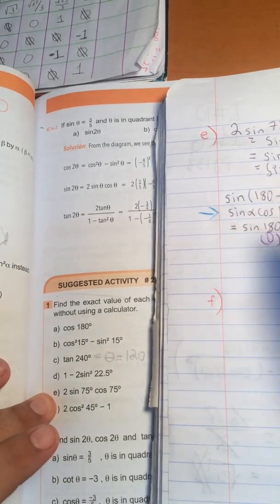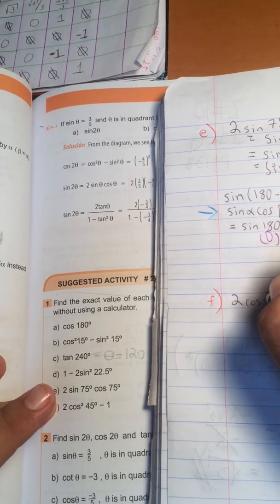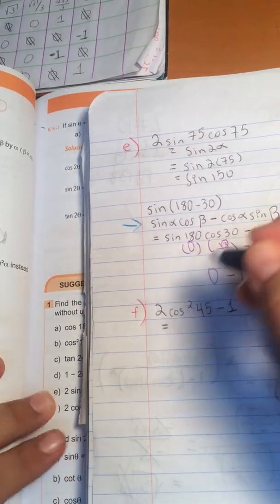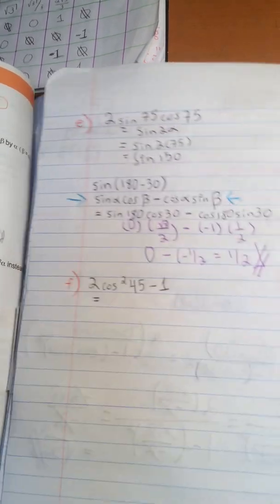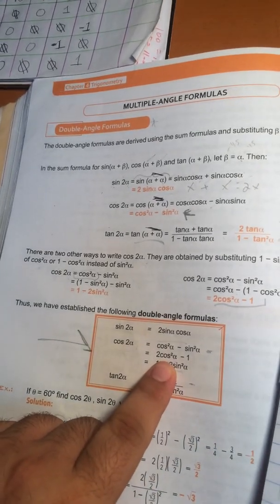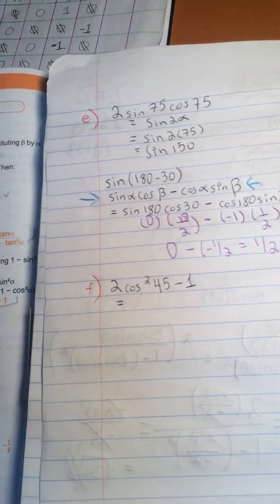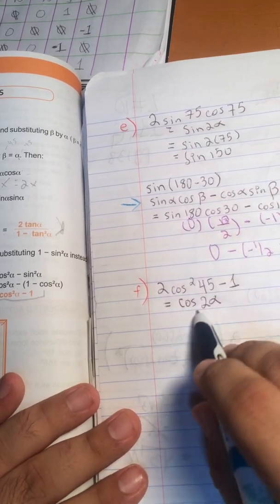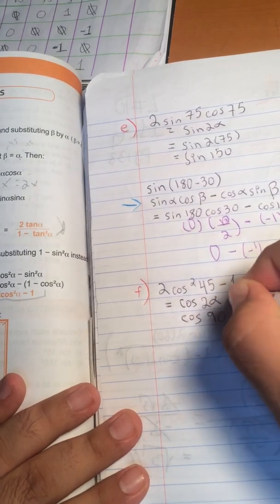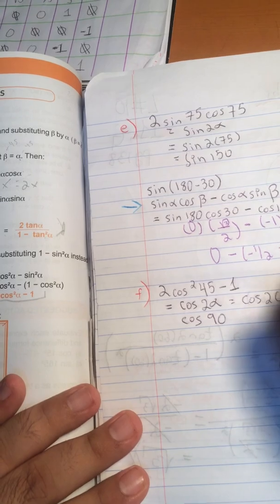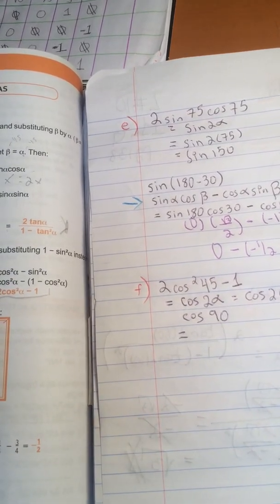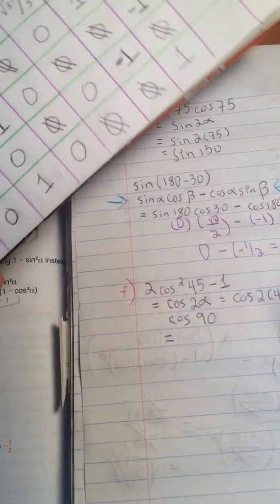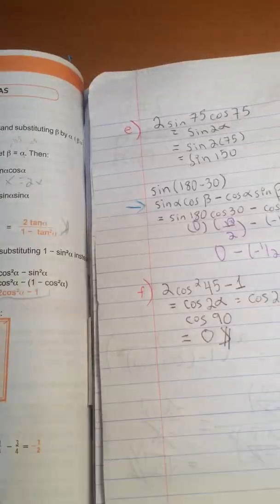F. F is telling us 2 times cosine squared of 45 minus 1. Okay, so which formula has 2 cosine squared minus 1? Miremos. 2 cosine squared minus 1, cosine double angle. Okay, so that means that we have a cosine of 2 alpha. Cosine of 90, right? Because this is cosine of 2 times 45. And do we have a cosine of 90? Cosine of 90? 0. And that is the answer.